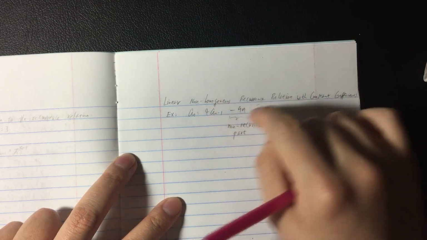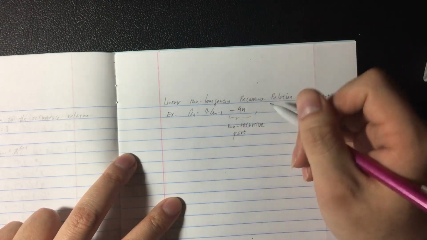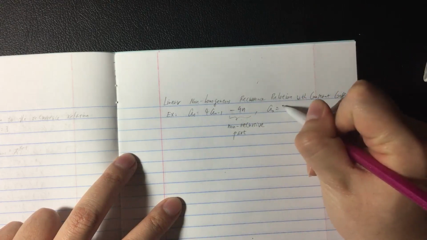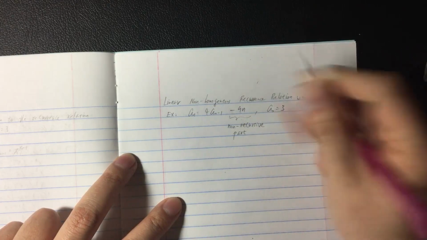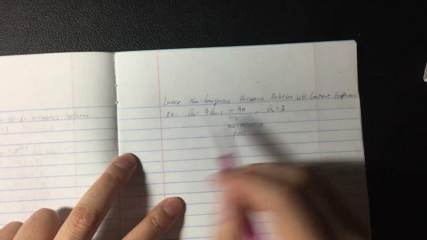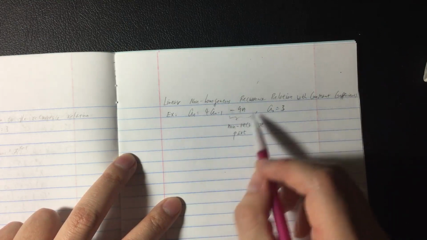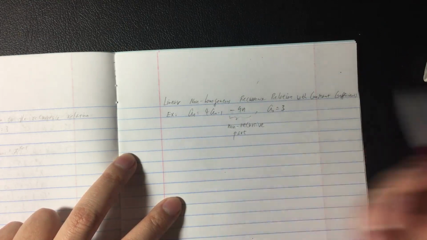This is called the non-recursive part of the declaration. In this problem, the initial condition is a sub 0 equal to 3. And for this recurrence, negative 9n is called the non-recursive part of the recurrence.